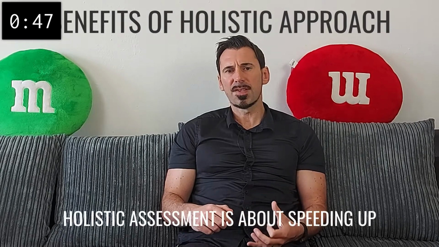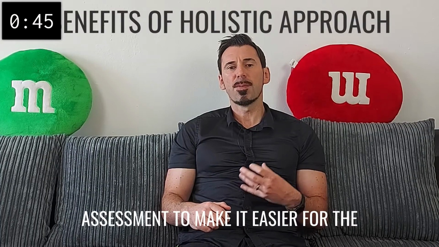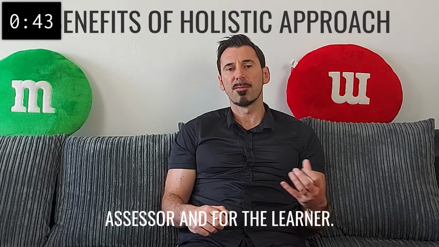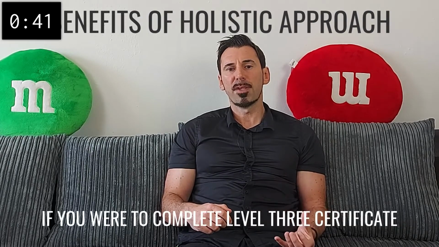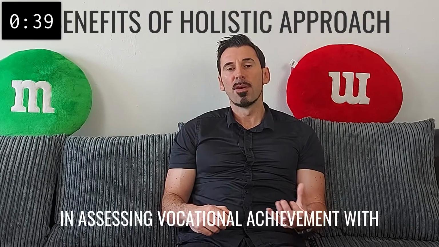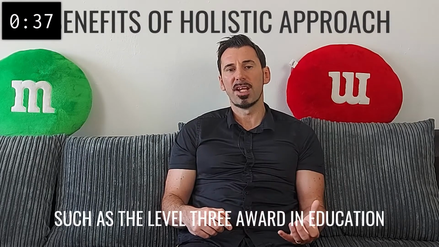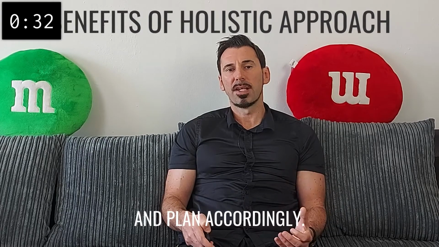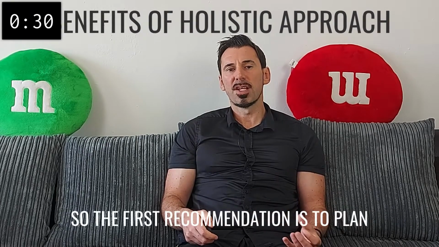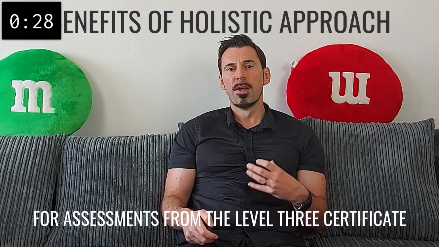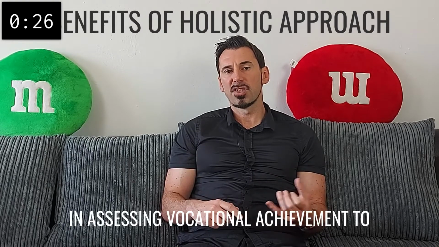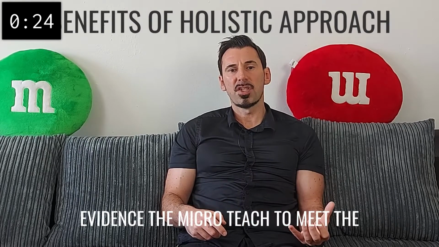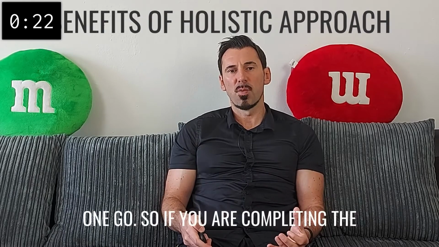So to sum up, holistic assessment is about speeding up assessment to make it easier for the assessor and for the learner. If you were to complete a Level 3 certificate in Assessing Vocational Achievement with another qualification such as the Level 3 award in Education and Training, we'd look at the requirements of the assessments and plan accordingly. So the first recommendation is to plan for assessments from the Level 3 certificate in Assessing Vocational Achievement to evidence the micro-teach to meet the requirements of both qualifications in one go.